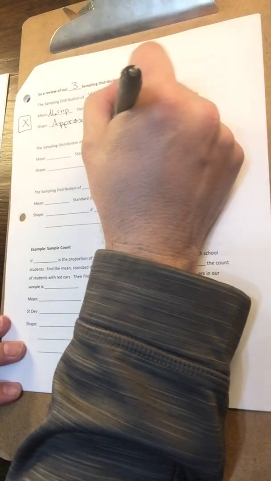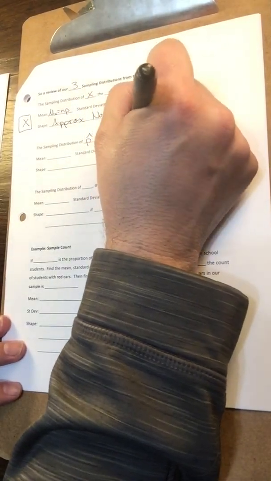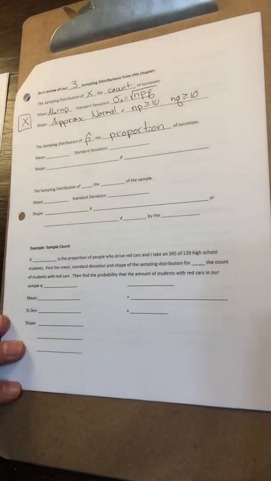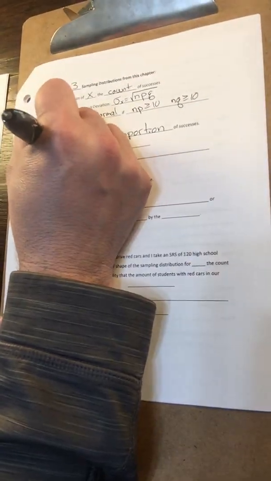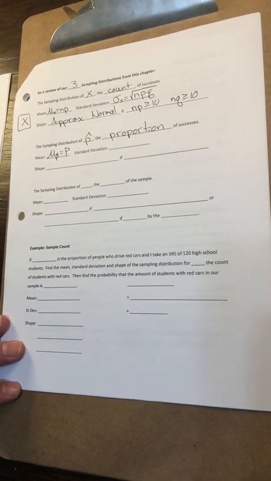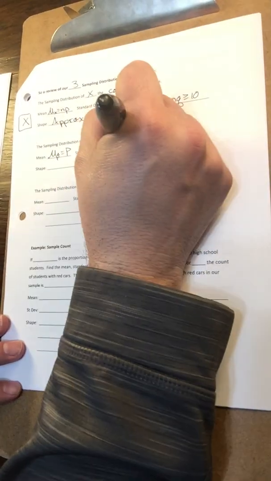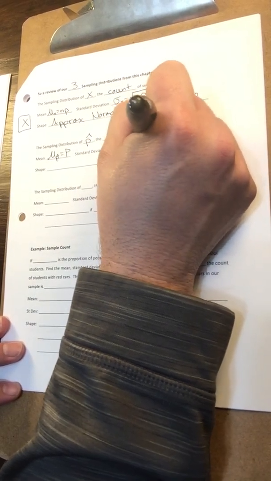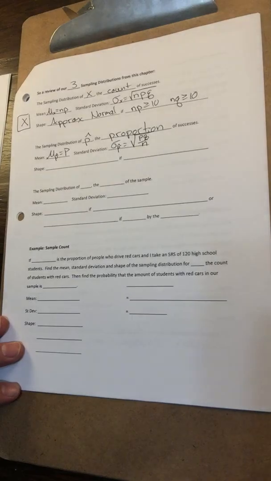The second one is the sampling distribution for p hat. That is not the count, it's the proportion of successes out of a sample size. So the mean of p hat doesn't go n times p, it's just p, the population proportion. And the standard deviation of p hat ended up being the square root of p times q over n. We saw that last week.